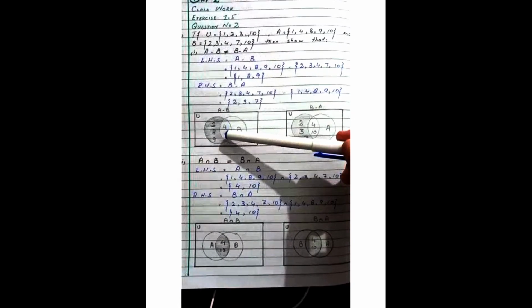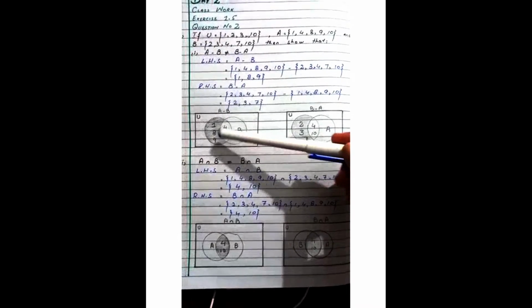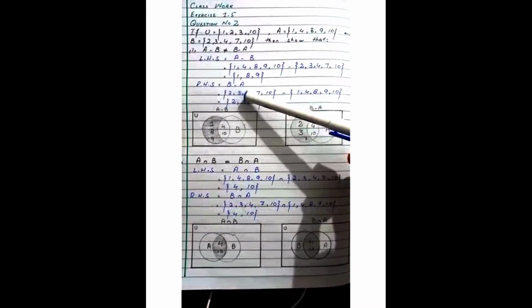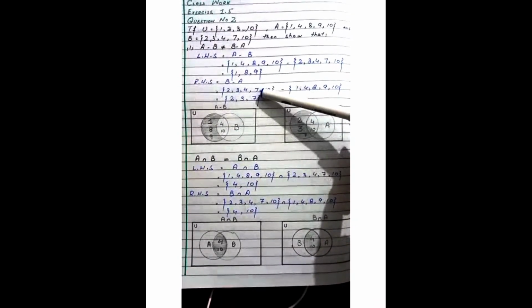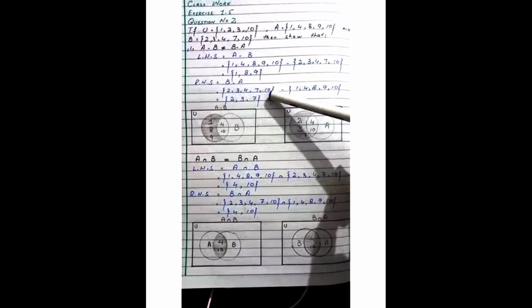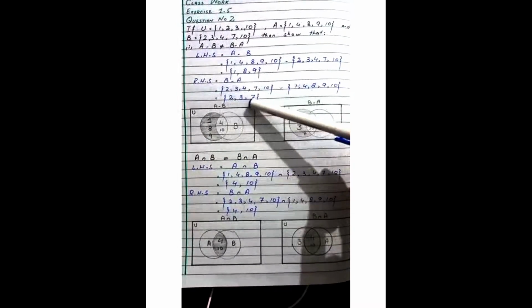4 and 10 are common, that is why they are present in the region of overlapping, and 1, 8 and 9 are the answers of the left hand side, that is why this is the shaded area. And in the right hand side we can clearly see that we have to solve B minus A, that is why the set of B is written first, and the common elements that are 4 and 10 cancel from both sides, and the remaining elements of B are 2, 3 and 7.